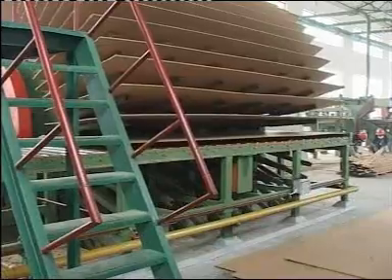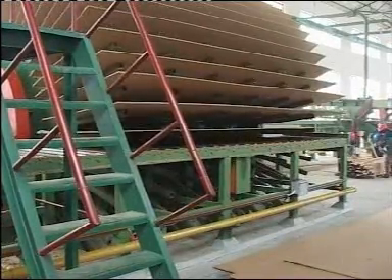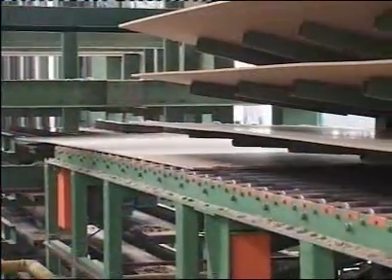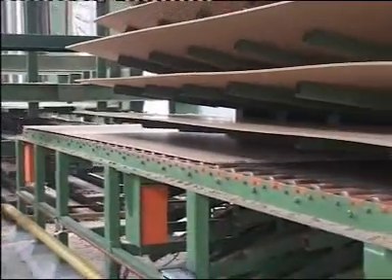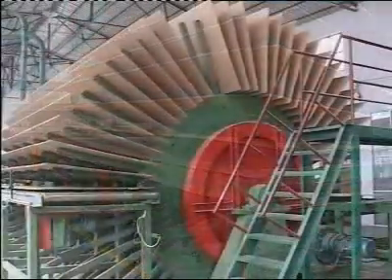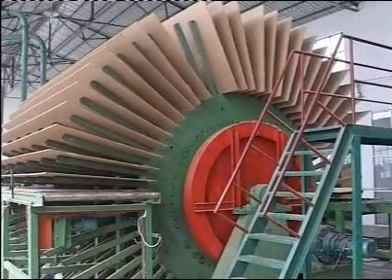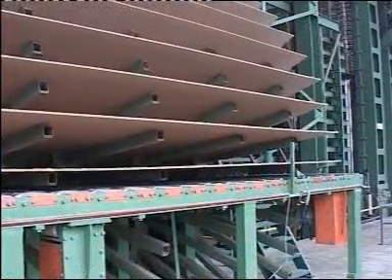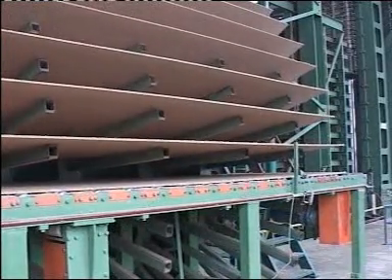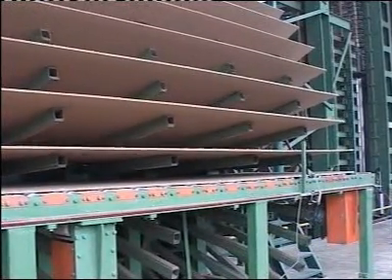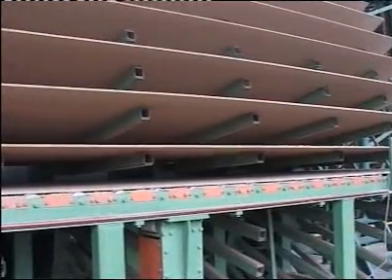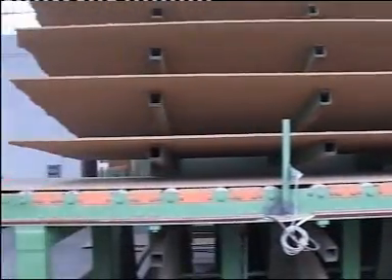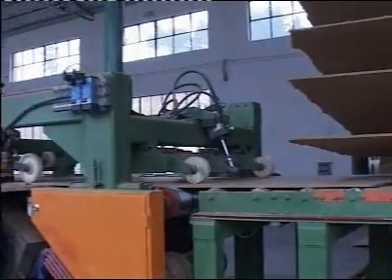Due to its high temperature, raw board must be naturally cooled down on cooling turner via feeding conveyor. After cooling, raw boards are transferred to longitudinal and transversal saw to reach required size.